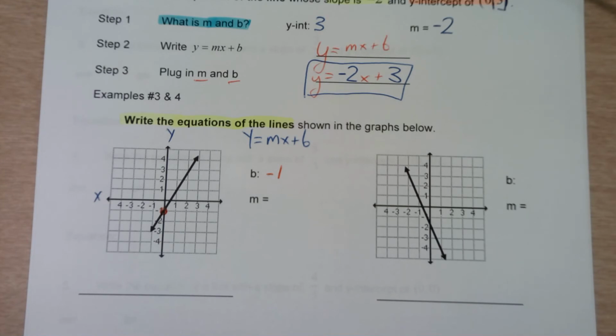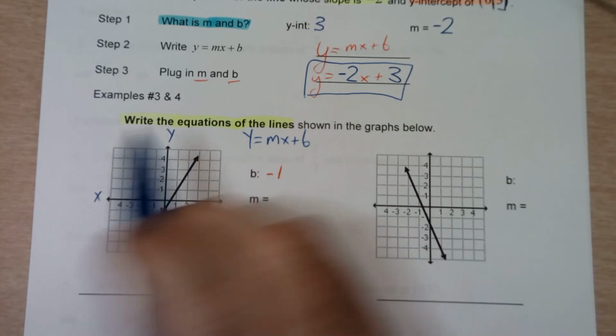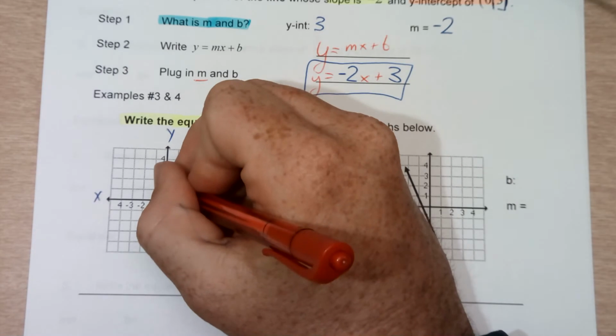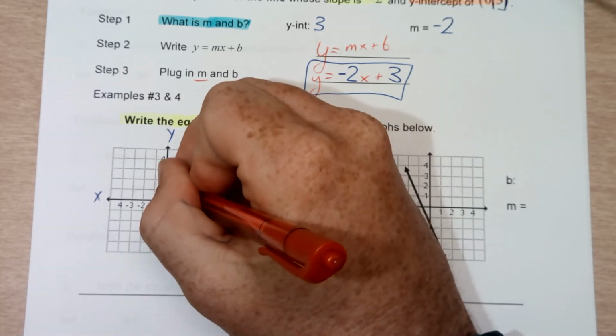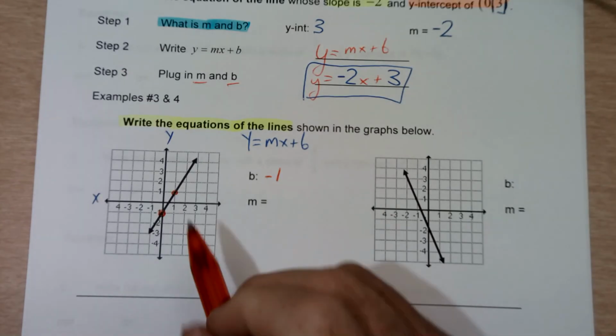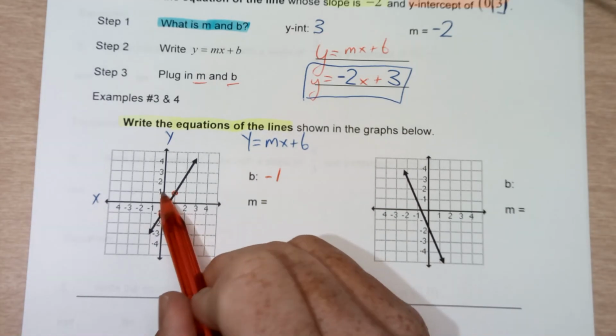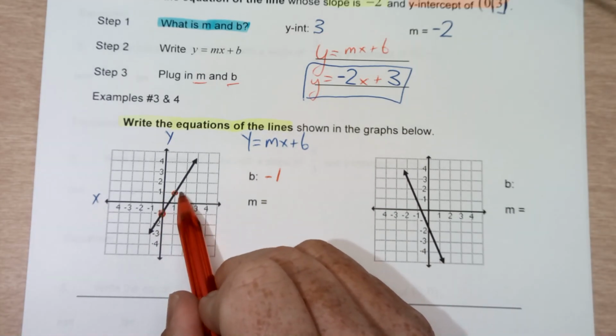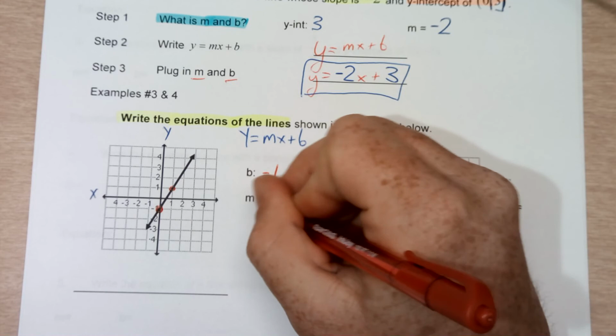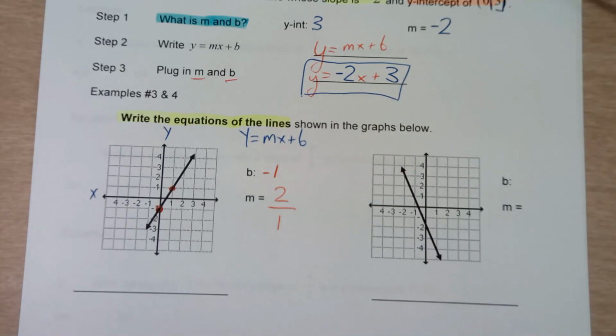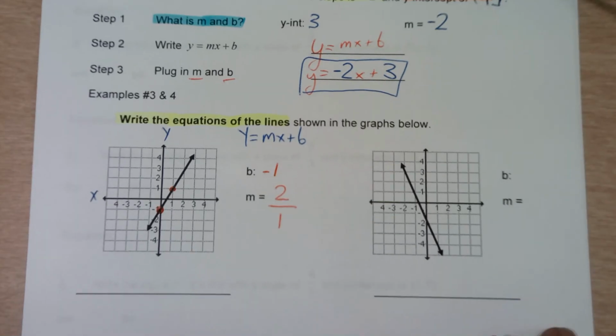For my m, all we do is we find 2 points on this graph and we count between the 2 points. This will be the first point I use, which is my y-intercept. It looks like there's another point right here where it crosses over the lines directly. So if I was counting up to that point, I go up 1, 2 spaces and to the right 1 space. So my m is 2/1. That's how we figure out what our m is.